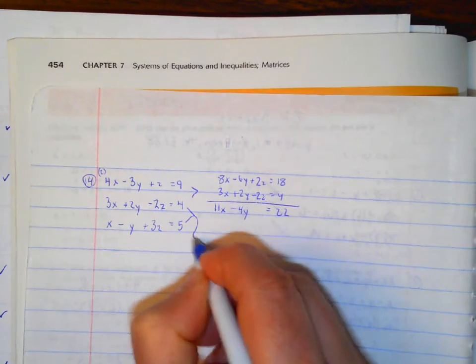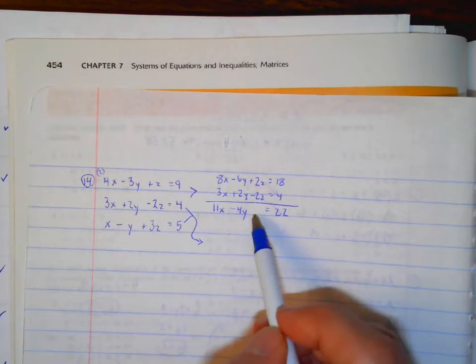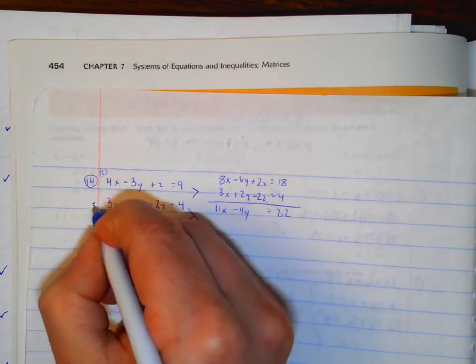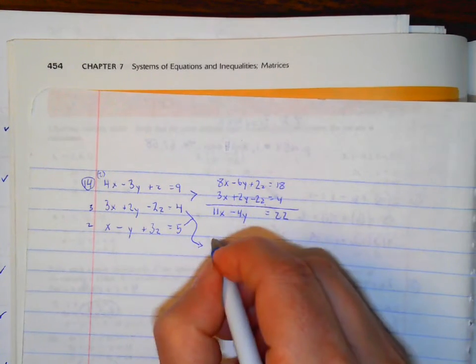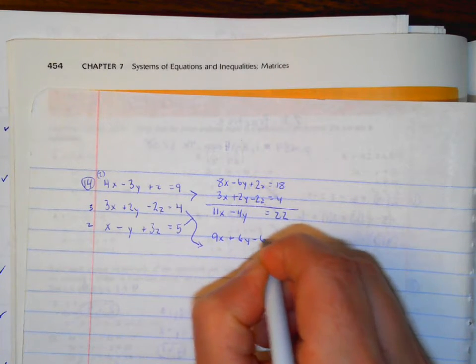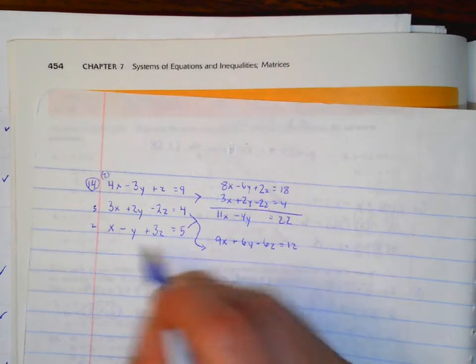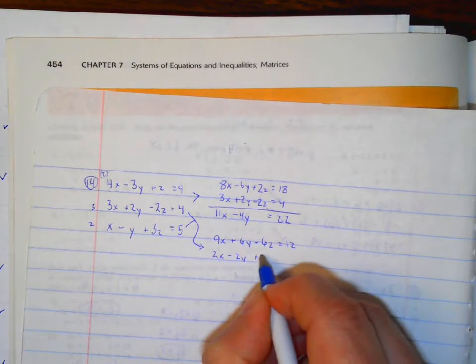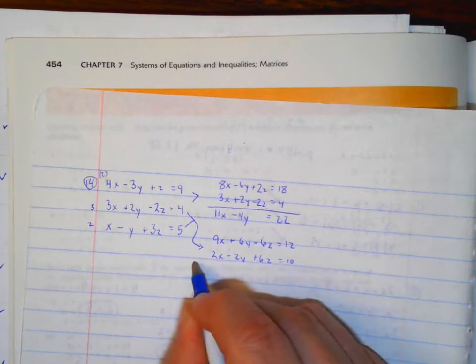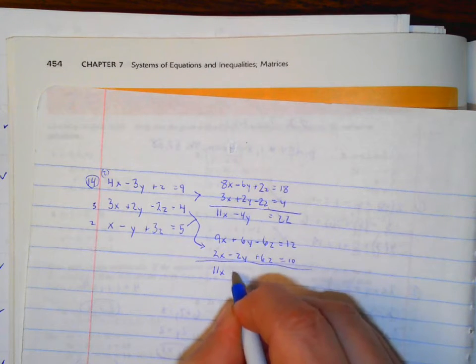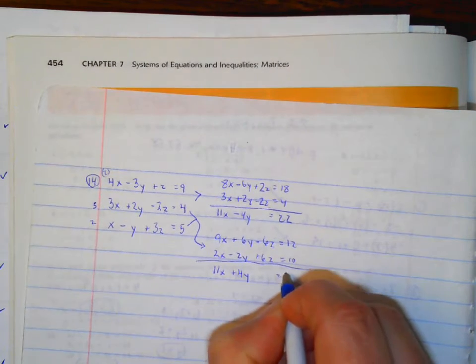Take the bottom 2, eliminate the same variable, the z's again, so I'm going to need 6, right? So I'm going to need a 3 there and a 2 there. It'll be 9x plus 6y minus 6z is equal to 12. 2x minus 2y plus 6z is equal to 10. Those eliminate. 11x plus 4y equals 22.